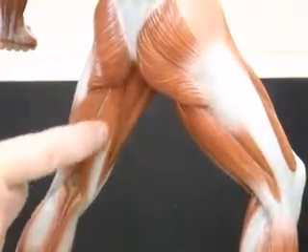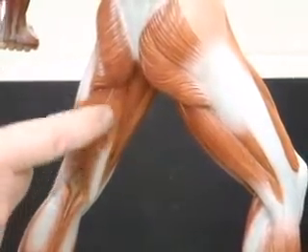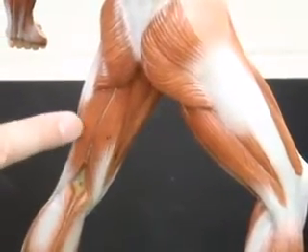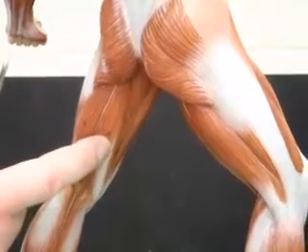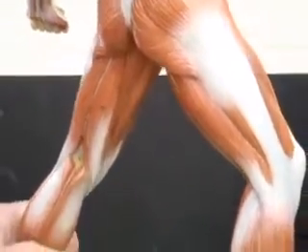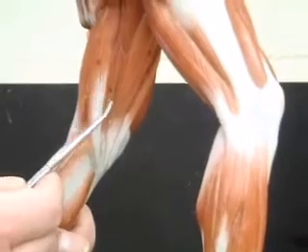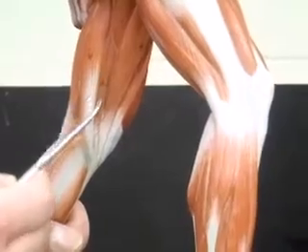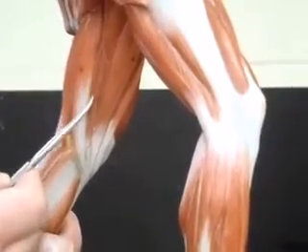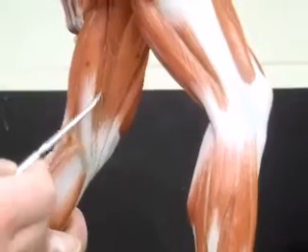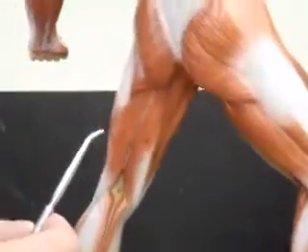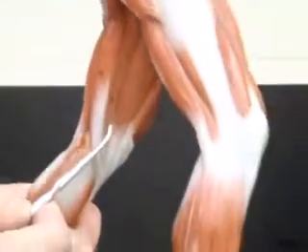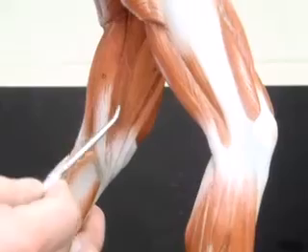Turn a little bit here. The one that's medial on the body, right there, is the semitendinosus. So biceps femoris, semitendinosus. Now there's another muscle found underneath the semitendinosus. Right there, that is called the semimembranosus. So semitendinosus is here, semimembranosus is here. Once again, biceps femoris, semitendinosus, and underneath that is the semimembranosus.